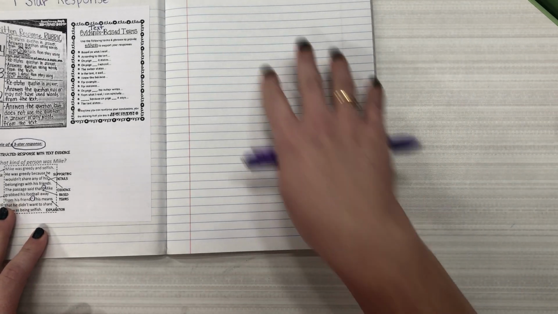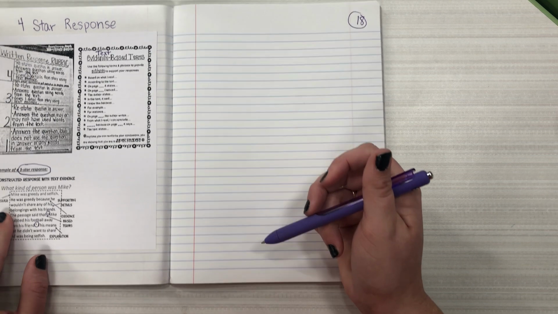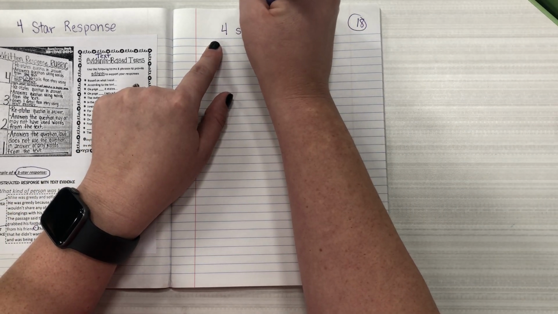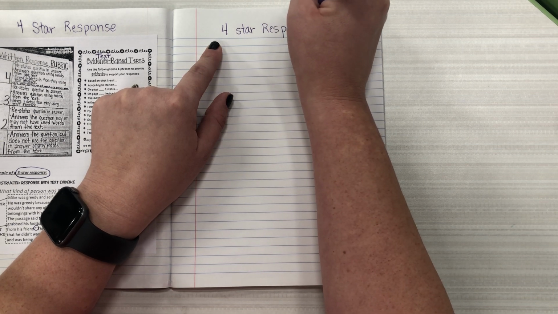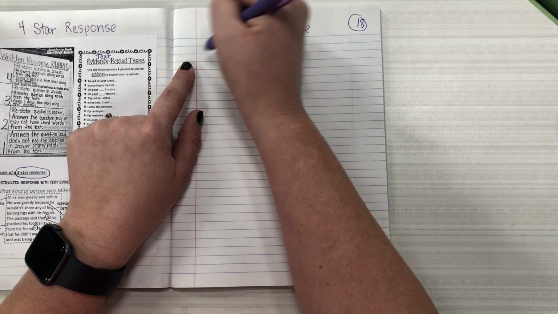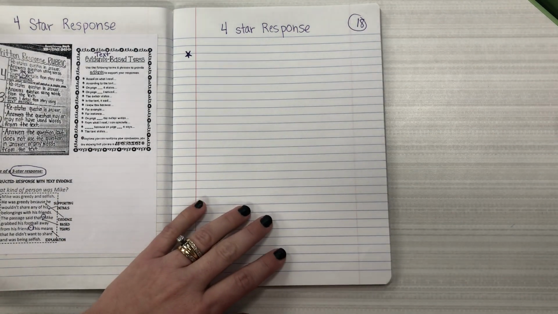So we're going to talk about how we can create our own anchor chart using a story that we've been reading together. So I'm going to once again put on the top of my page that we're still talking about a 4-star response. So I'm going to give you some information. The first one we're going to do is maybe skip a line or 2, and then you're going to draw the 1-star. So we're going to give some examples.